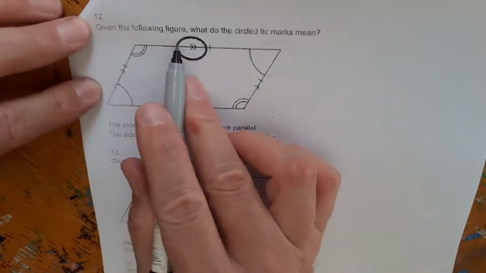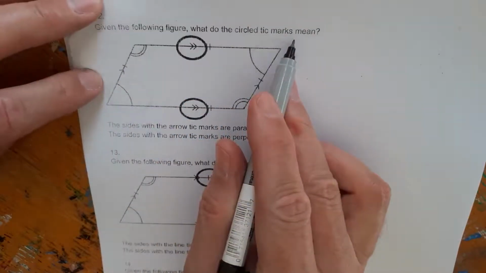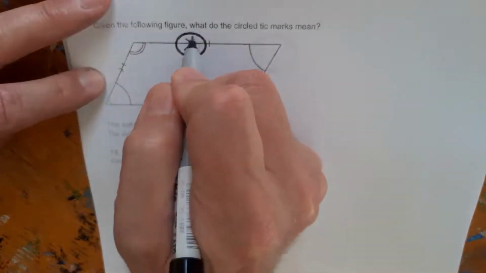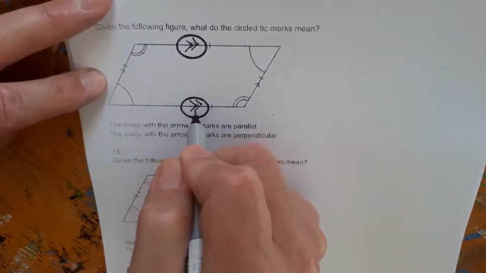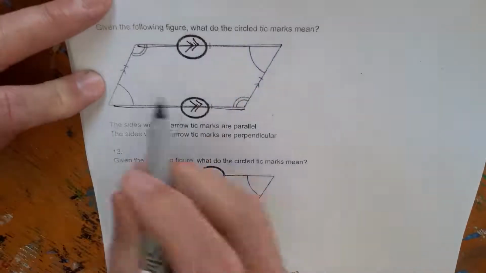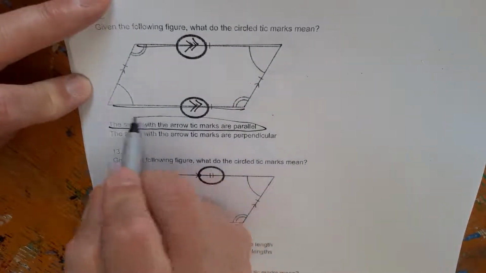All right, given the following figure, what do the circled tick marks mean? Double arrow here, double arrow here. This side is parallel to this side. The sides with the arrow tick marks are parallel.